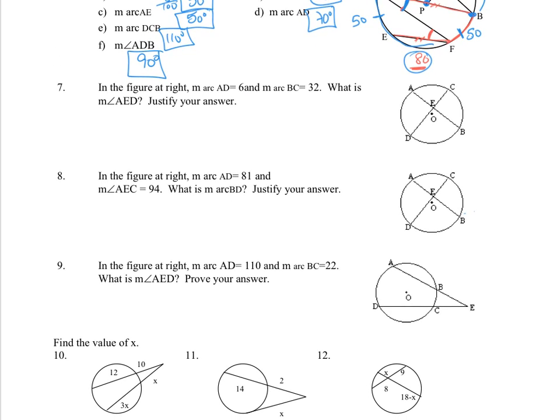On number 7, it says the figure at the right, and it says that AD is 6, so the measure of arc AD is 6. That's a typo. It should have been 60 degrees, I believe. And the measure of arc BC is 32. We can stick with it to be 6, that's fine. AED, just leave it like that. AED, I need to find that angle.